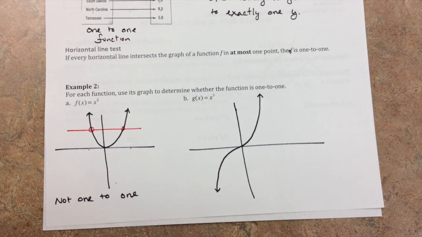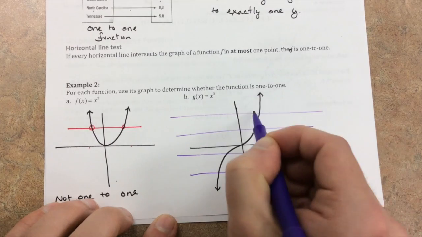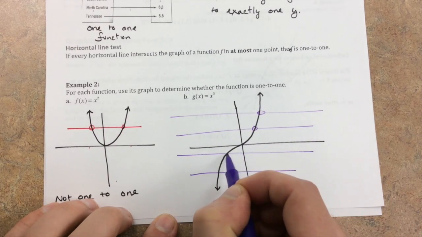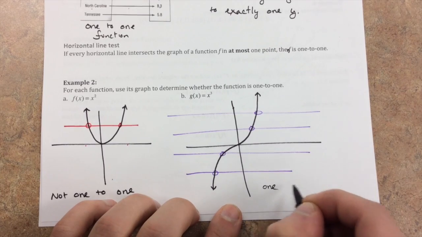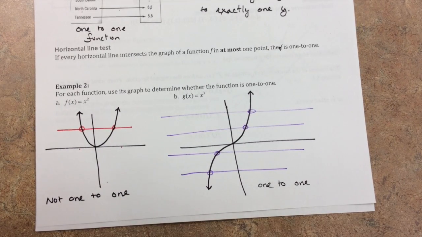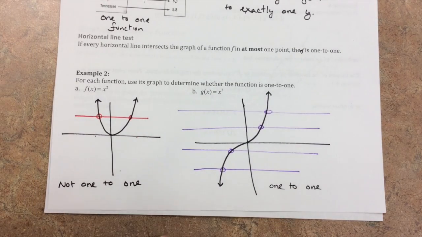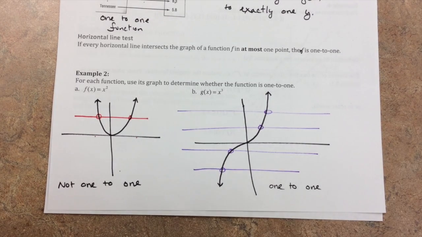X cubed, on the other hand, is. Because if we drew in a horizontal line here, or here, or here, or here, you see that our graph is hit only once. Since that's the case, x cubed is one-to-one. So for every x, we get a unique y value back out. And this is quite the pattern for even functions or odd functions. Odd functions are one-to-one. Even functions are not.